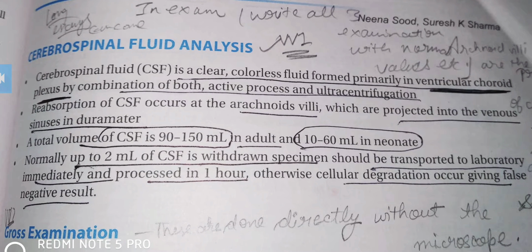As soon as the fluid is taken as a specimen, it is transported immediately and should be processed and checked within 1 hour. Otherwise, cellular degradation occurs, giving false negative results. The cells present in the cerebrospinal fluid may give false negative results.